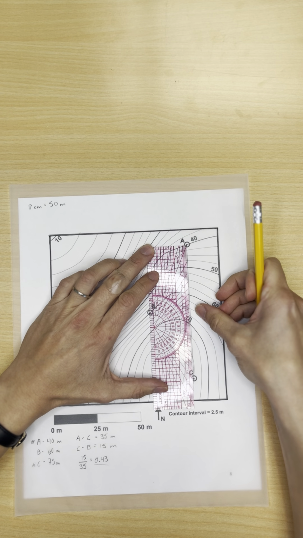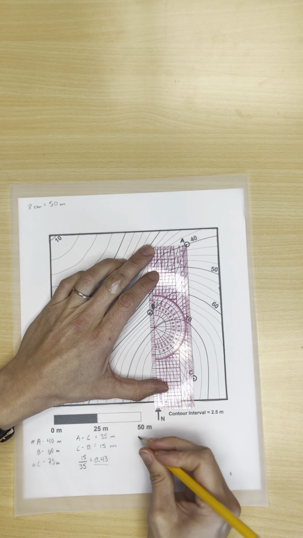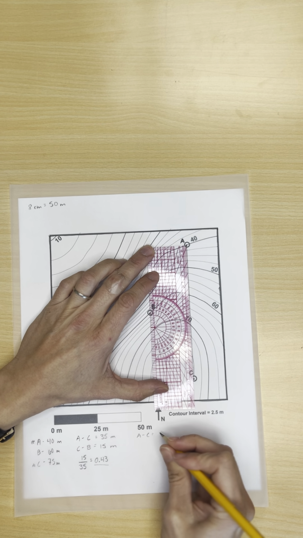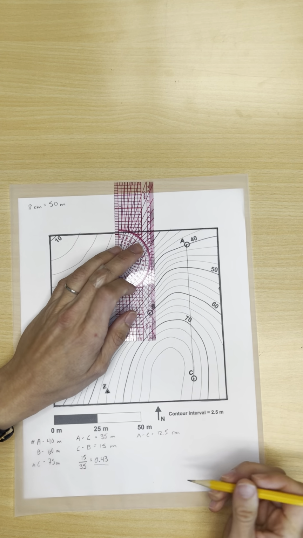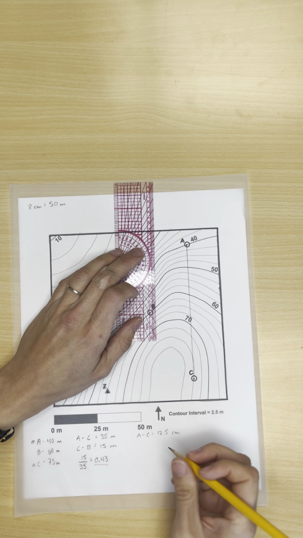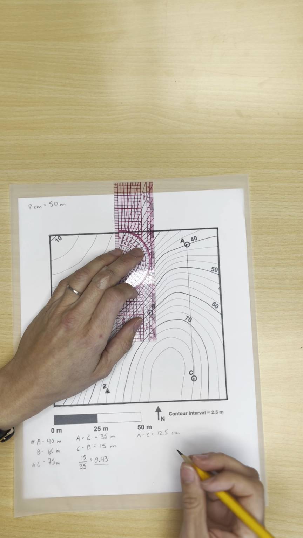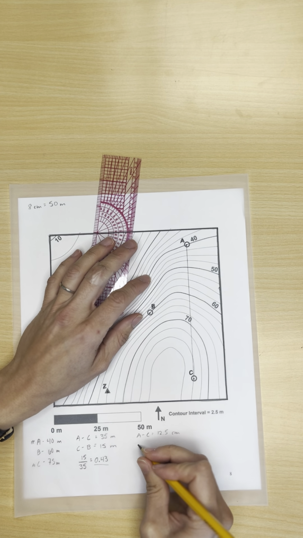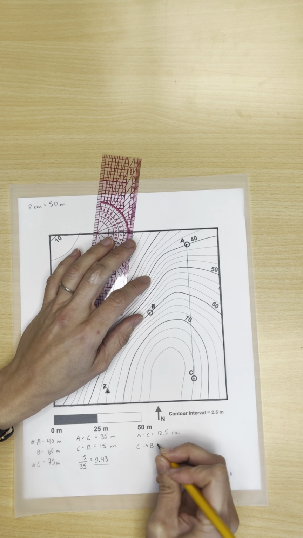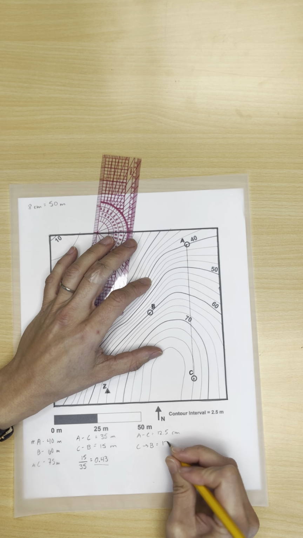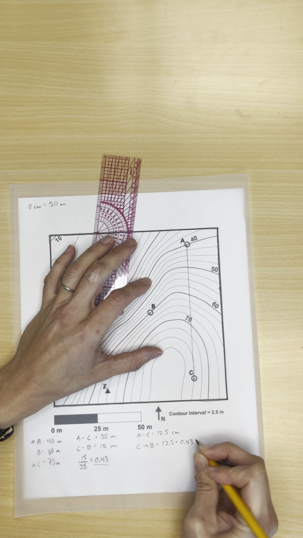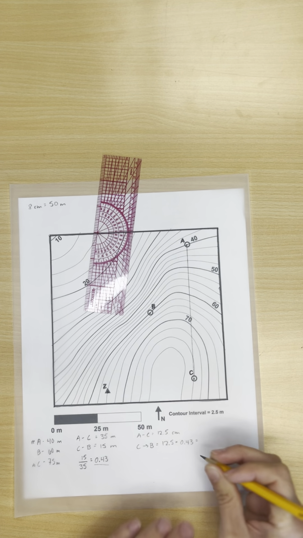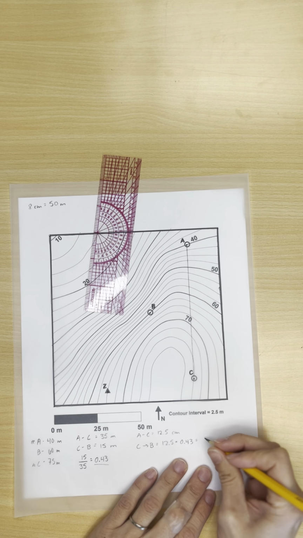I'm getting 12.5 centimeters. So A to C, 12.5 centimeters. So what's 43% of 12.5 centimeters? That's going to be 12.5 times 0.43. So that's going to tell us from C to B, it's going to equal 12.5 times 0.43, which is going to equal 5.4 centimeters.